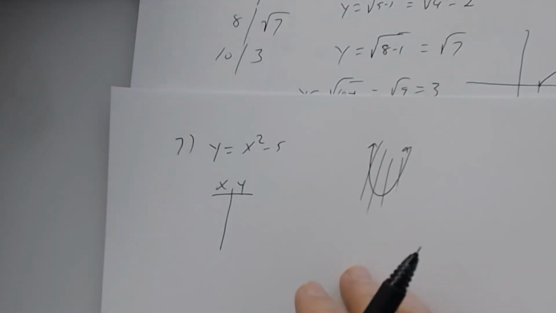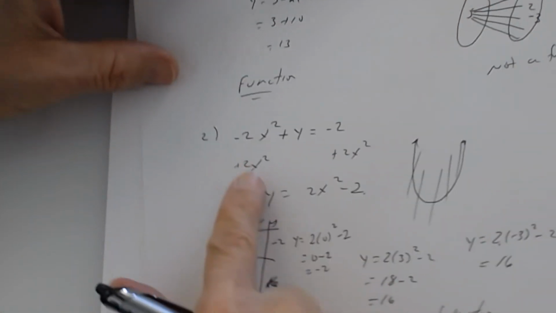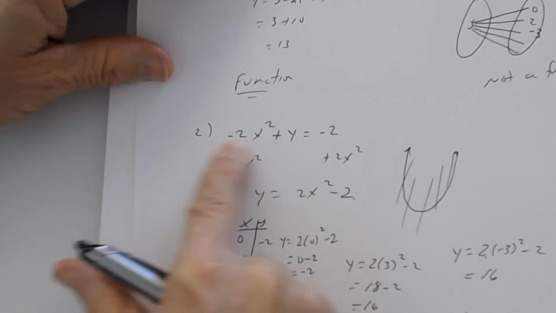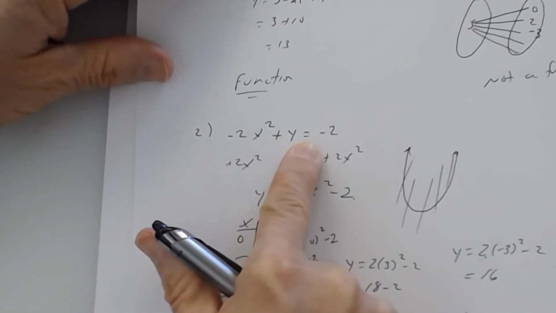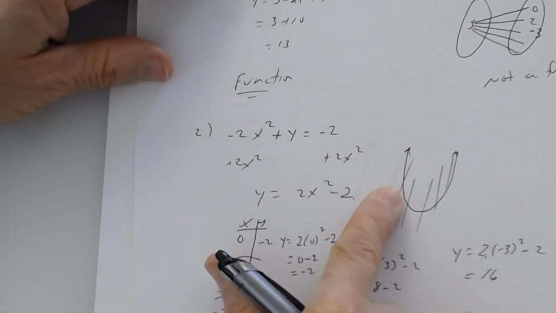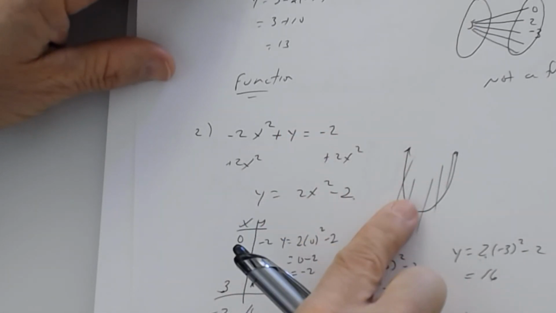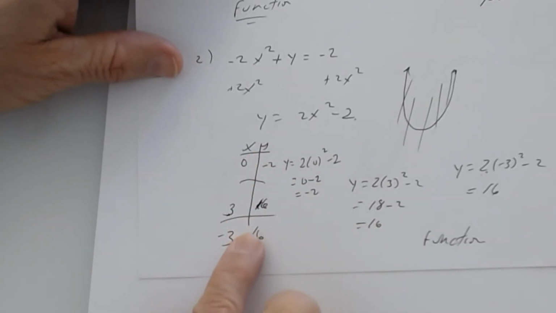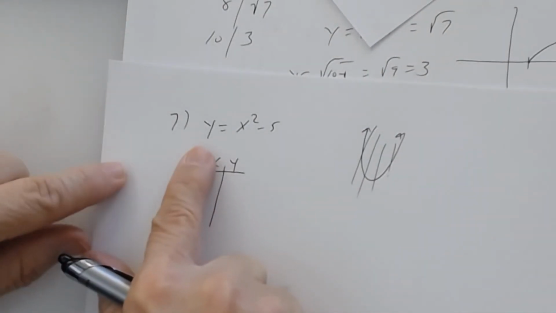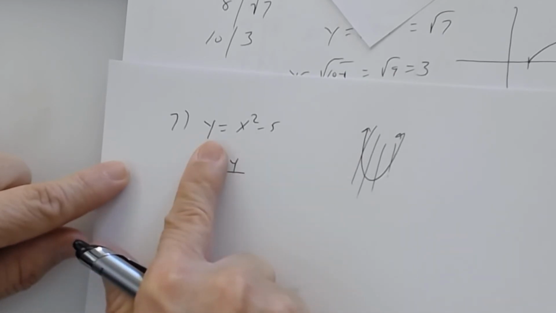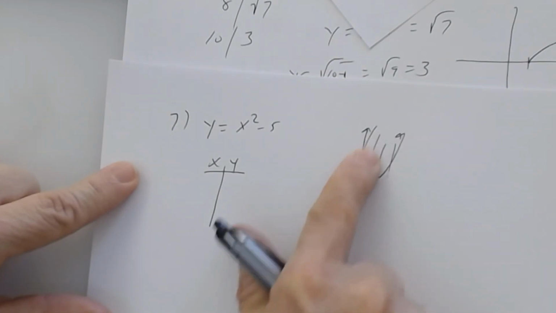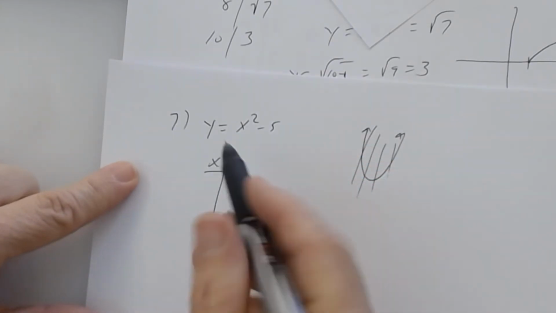So compare number 7 with what we did in number 2. Number 2 is also what kind of equation? Quadratic. So I got a graph of a parabola. I went further with that, though: I got y by itself, and then I used a t-table. The same thing here. y is already by itself. It's a quadratic, so your graph is going to be a parabola and pass the vertical line test. Use a t-table.